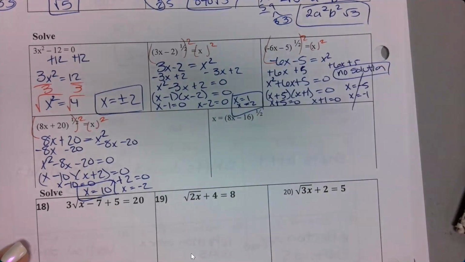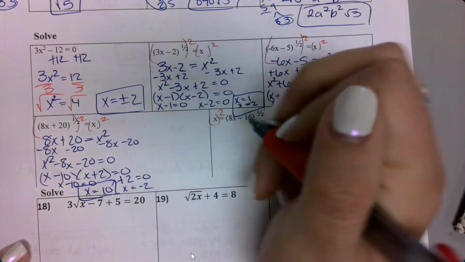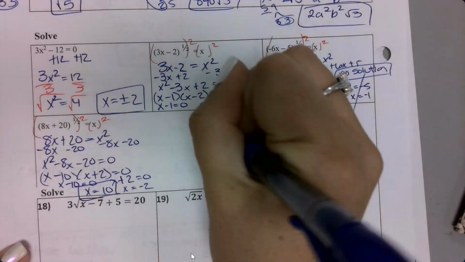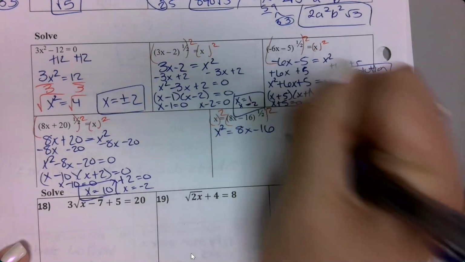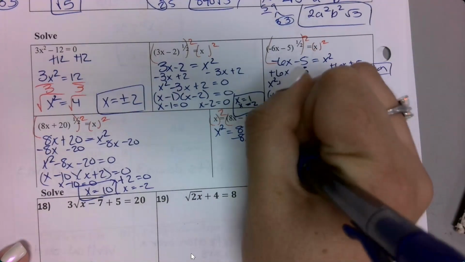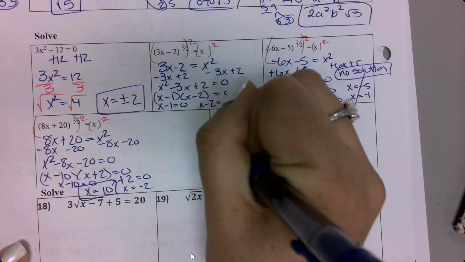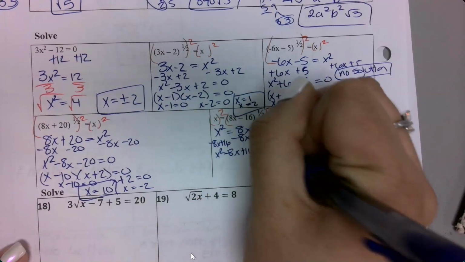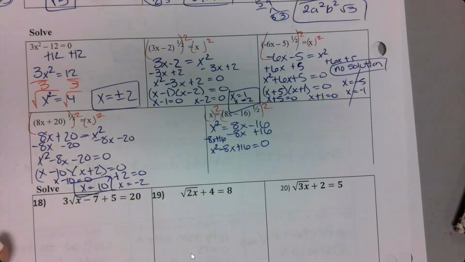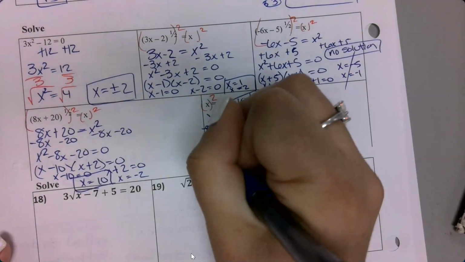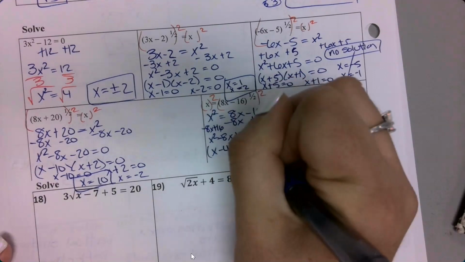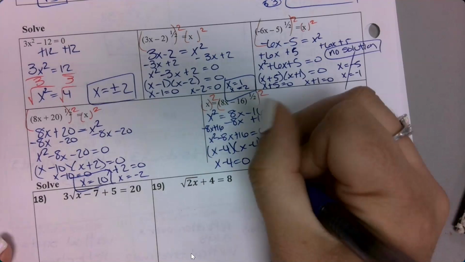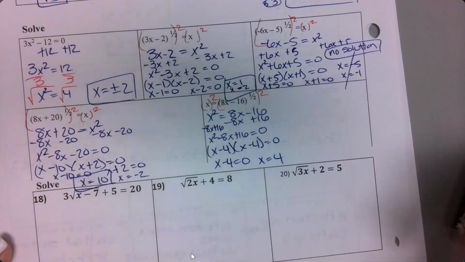Same thing on this last one. I want to go ahead and square it. I get x squared equals 8x minus 16. Subtract the 8x, add the 16. So I'm looking for what multiplies to 16 and adds to negative 8. That's negative 4 and 4. I only have to set this equal to 0 once because it's the same thing. So I get x equals 4.